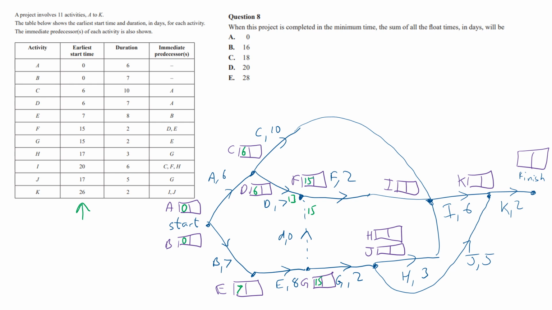15 plus 2 is 17. Across the top, 10 plus 6 is 16. Let's keep going down the bottom. 15 plus 2 is 17. That must mean this is also 17. 17 plus 3 is 20. I'm going to choose 20.